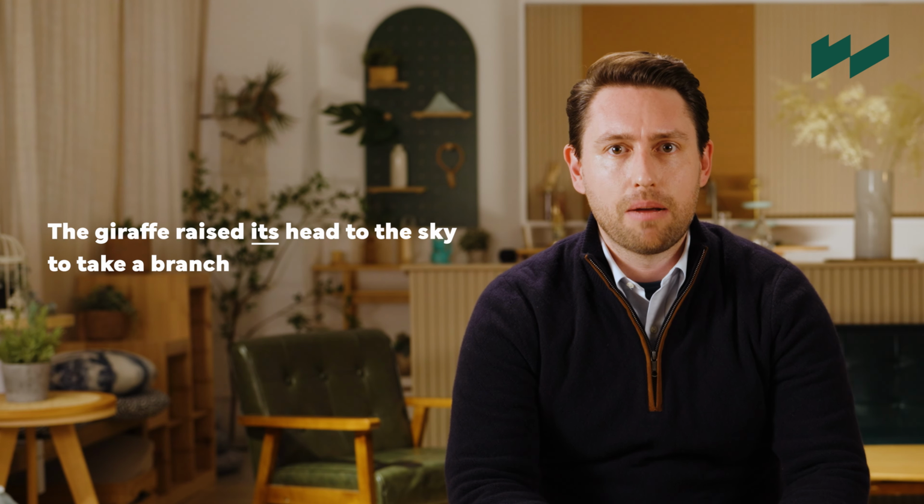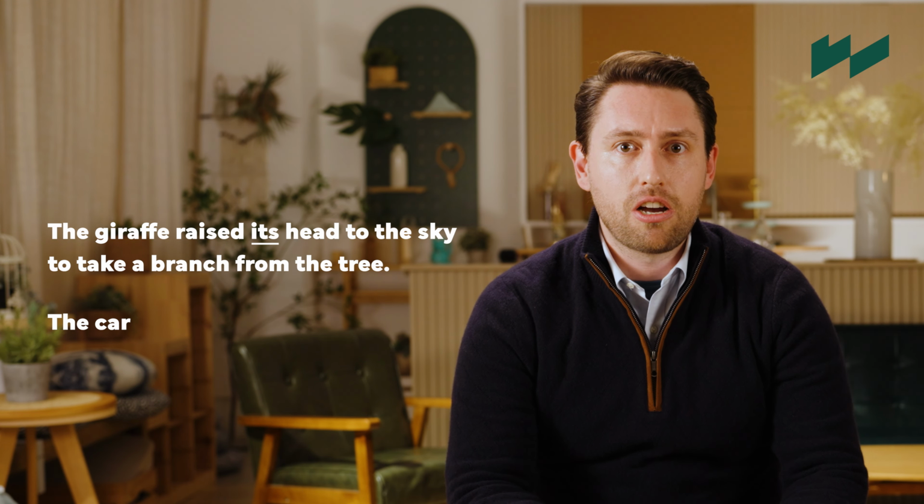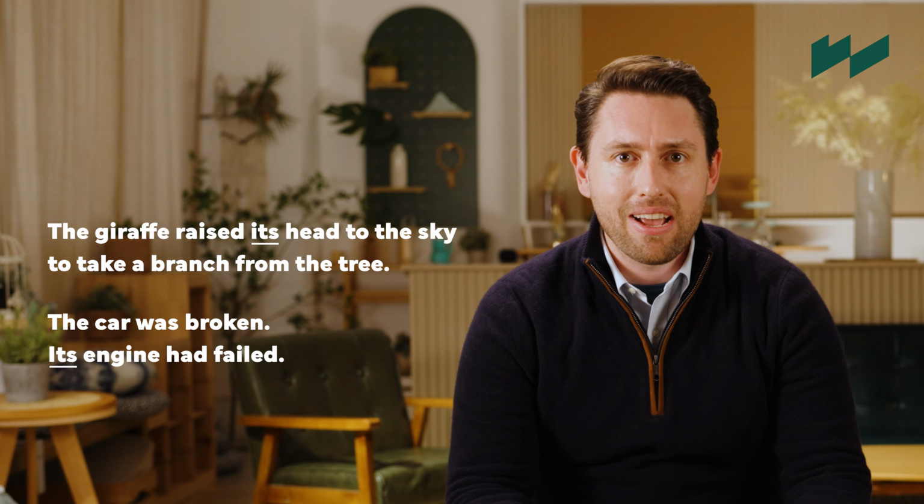It's sounds a little bit less formal and a little bit more conversational than it is, but the meaning is essentially the same. Its without an apostrophe, on the other hand, is the possessive adjective we have already studied in earlier lessons. This word serves to show ownership, as in, the giraffe raised its head to the sky to take a branch from the tree, or the car was broken, its engine had failed.